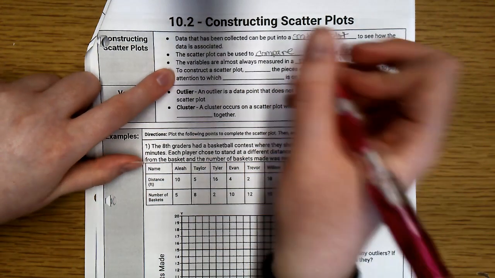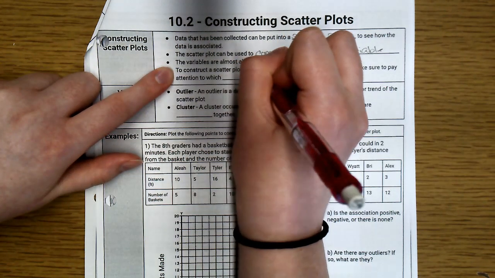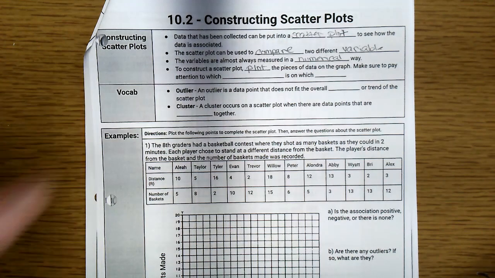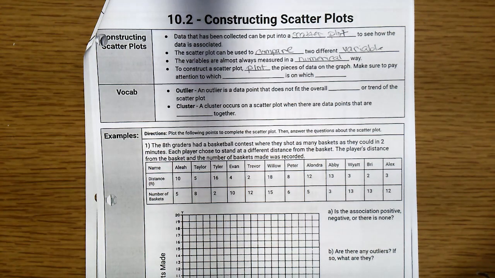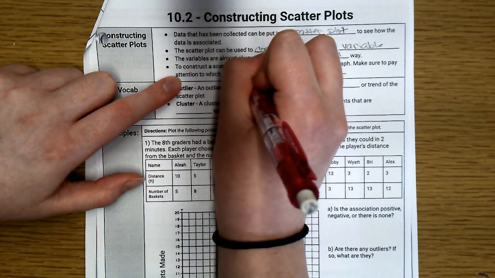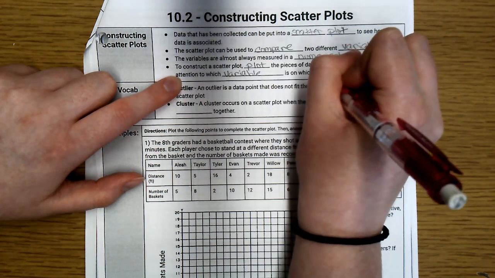To construct a scatter plot, plot the pieces of data on the graph. Make sure to pay attention to which variable is on which axis.